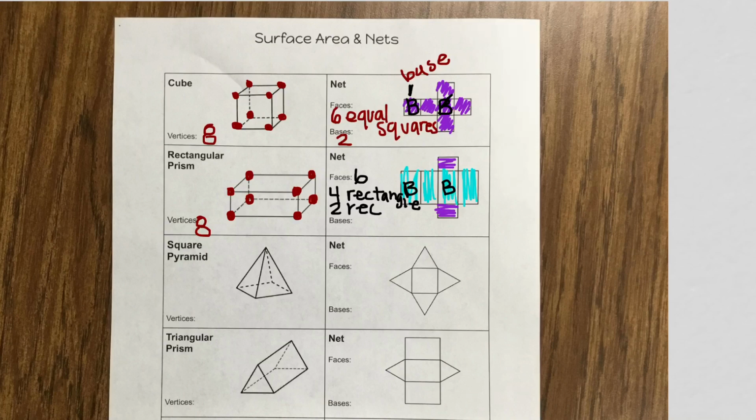And then I have 2 bases. So I have a top and a bottom. If I were to fold this up, it would make a rectangular prism, and then I would have a top and a bottom.